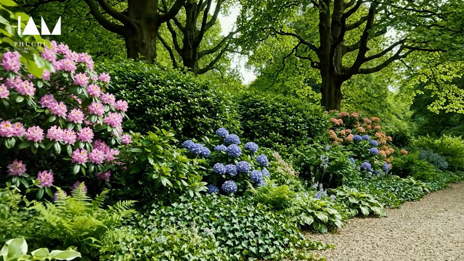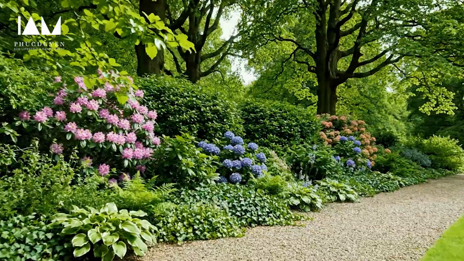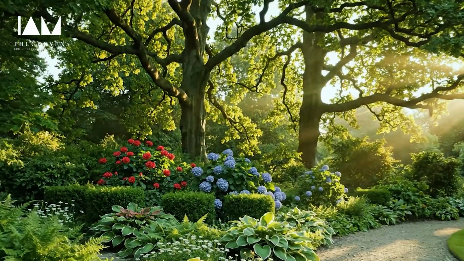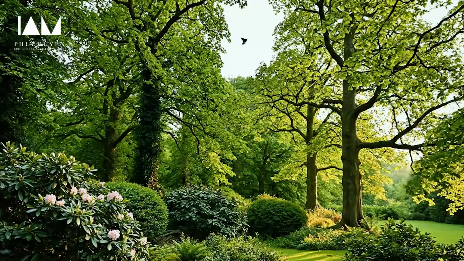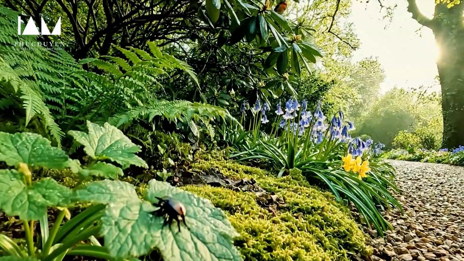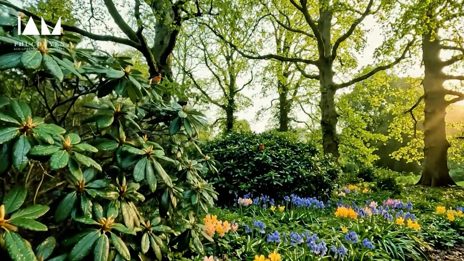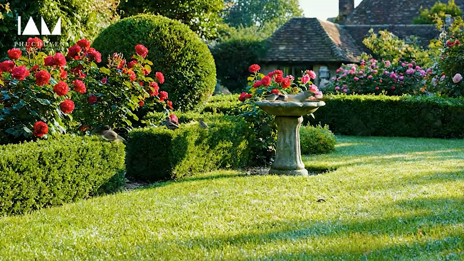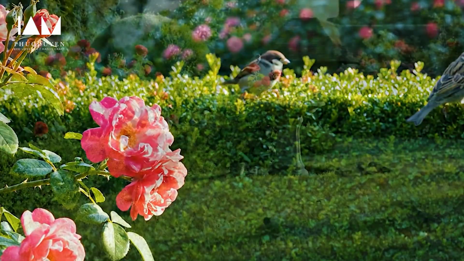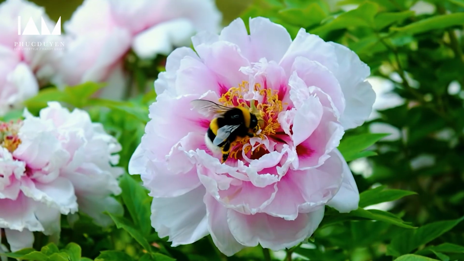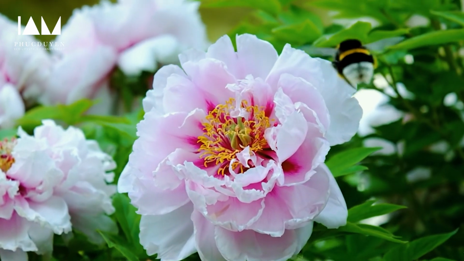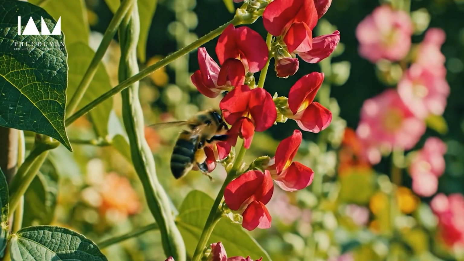The third principle is the use of layered planting. In a traditional English garden, vegetation is typically arranged in ecological layers. Tall canopy trees forming the upper structure, shrubs occupying the middle layer, and herbaceous plants or ground covers below. This approach not only creates the appearance of a small natural woodland, but also provides habitat for insects, birds, and other wildlife.